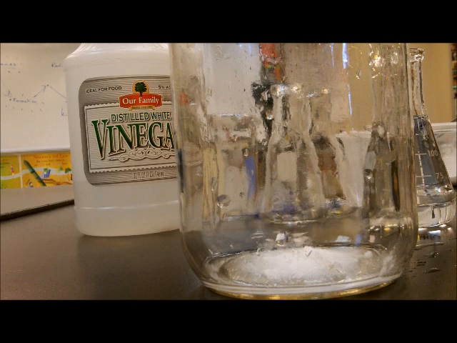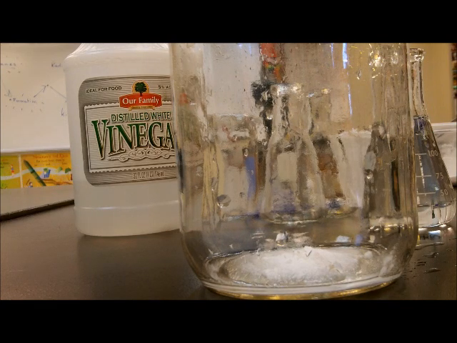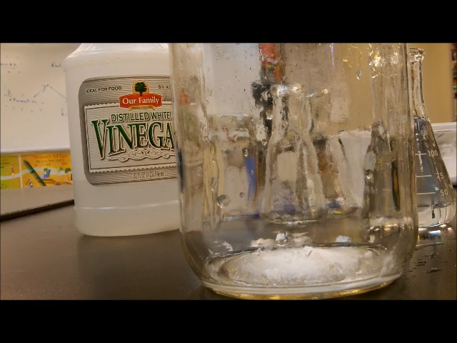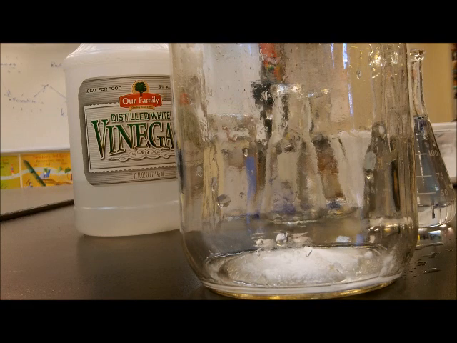Combine the baking soda and vinegar, and you can time the amount of time that it takes for the two things to react. Okay? Record your data, put it into a table, make a graph of the amount of time that it takes for the reaction to occur, and then predict how much time would it take for 4 grams of baking soda.